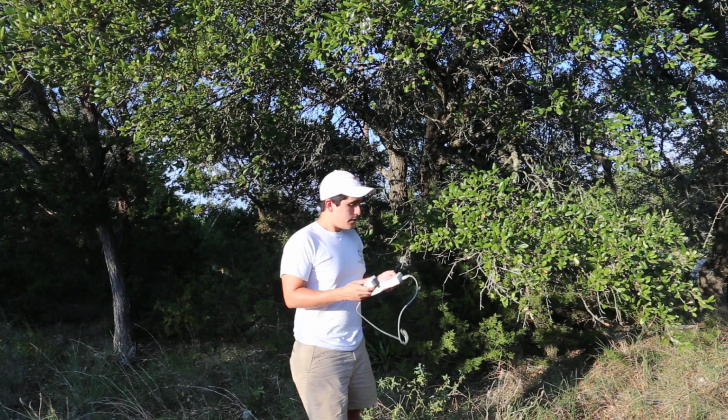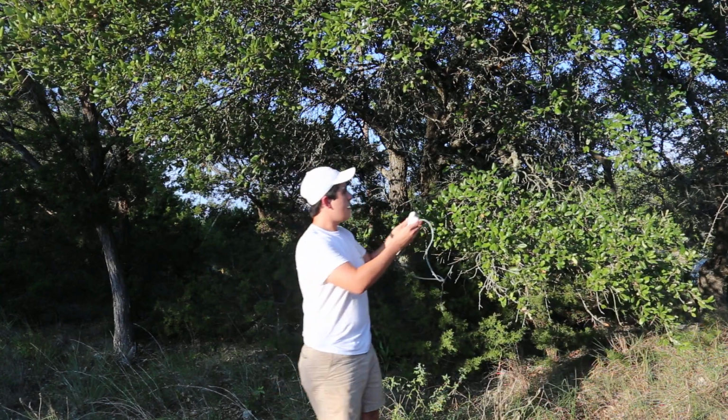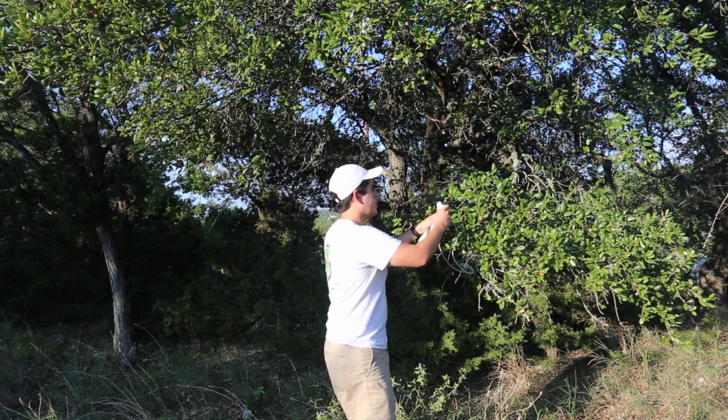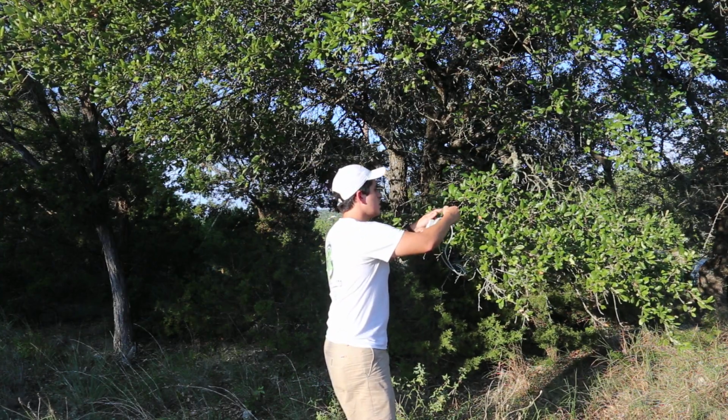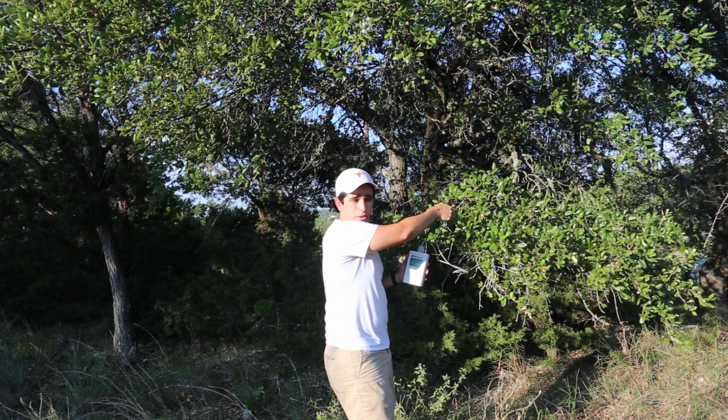So all that we have to do again is we have our clip after it's been calibrated, and we go ahead and attach it to our leaf here. So we measure, our instrument starts recording. The test takes about 30 seconds to do.